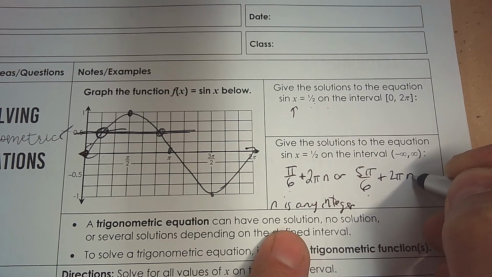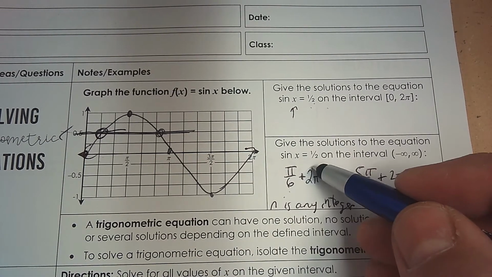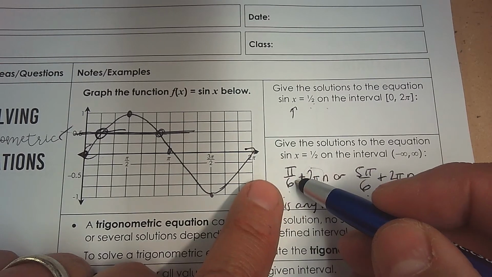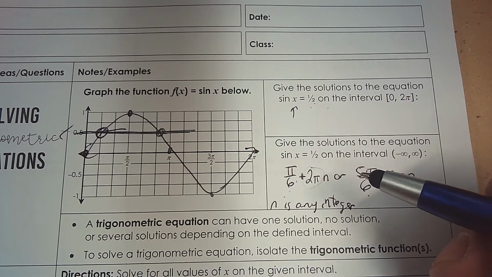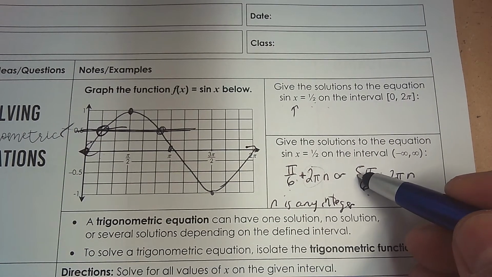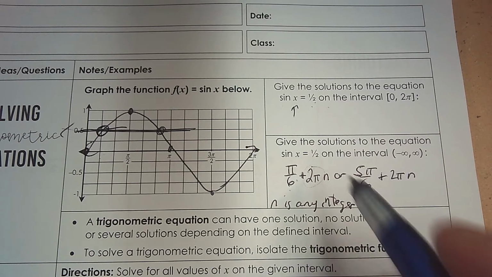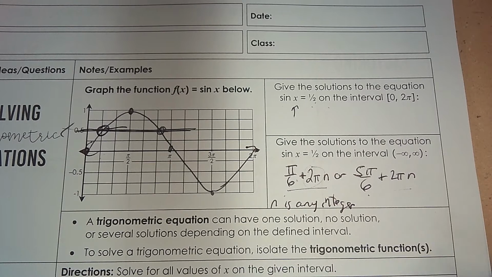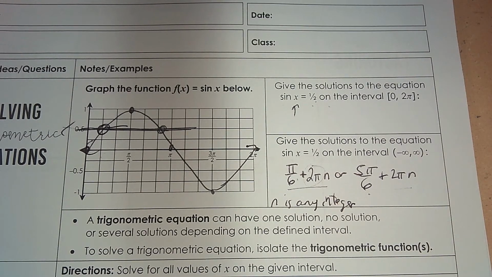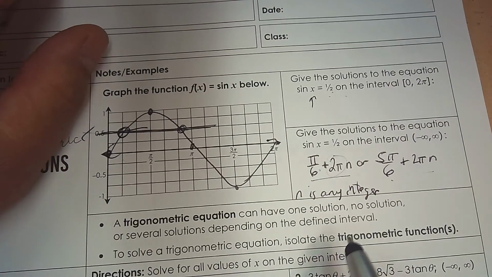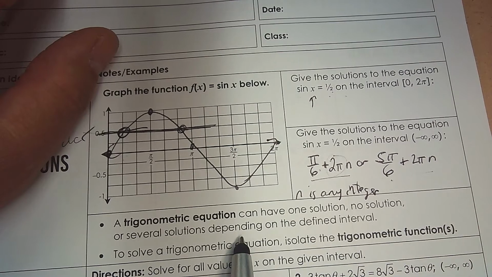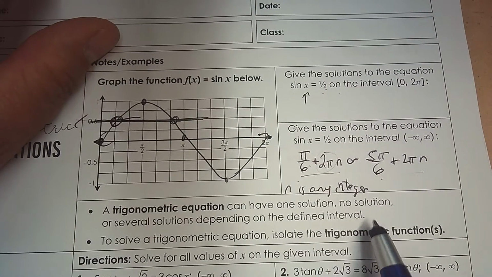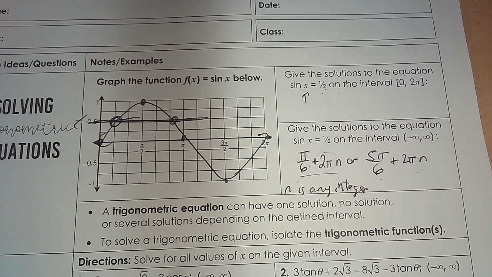What I did is I took that angle, and if I go a full circle, I come right back to that same point on the circle over and over again. Same thing with 5 pi over 6. And this is a way to write the answer generically, where n is any integer. So a trig equation can have one solution, no solution, or several solutions, depending on the interval. To solve a trig equation, isolate the trig function.